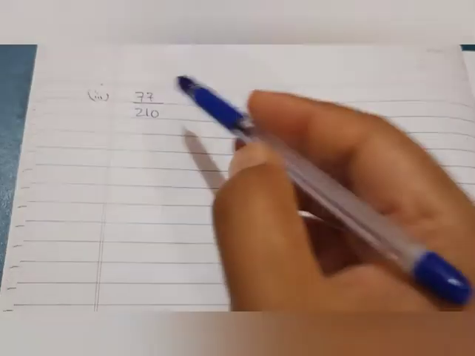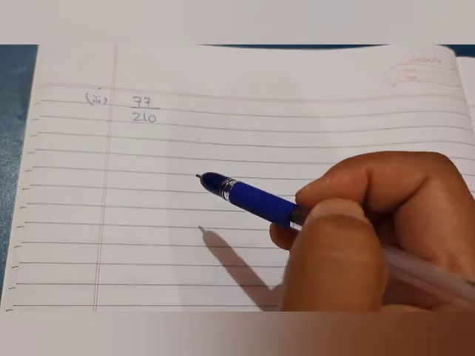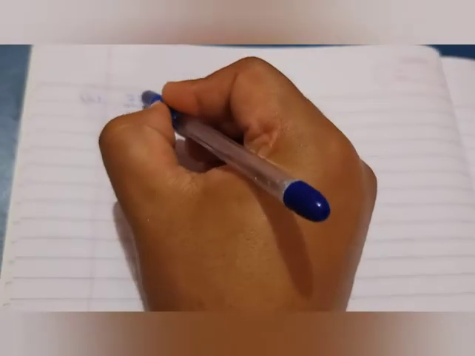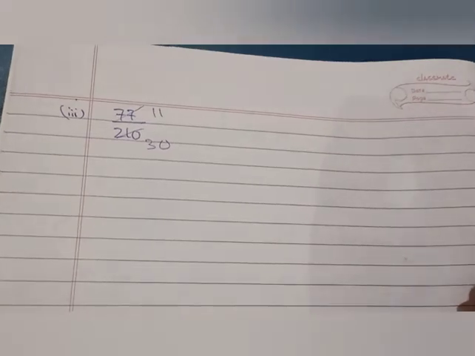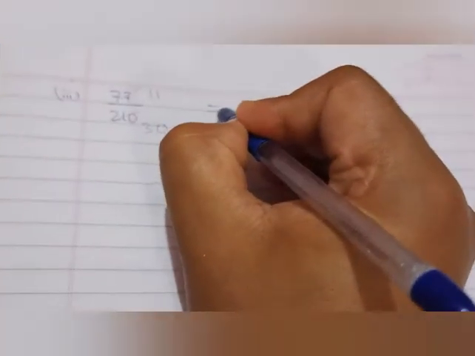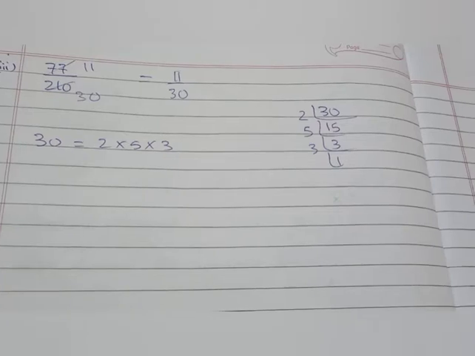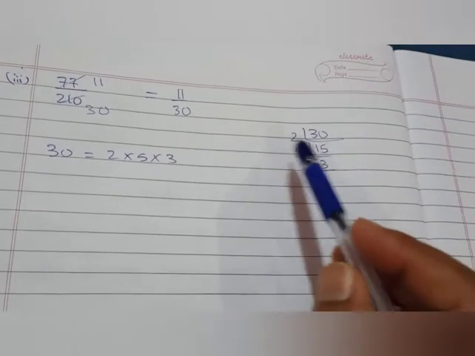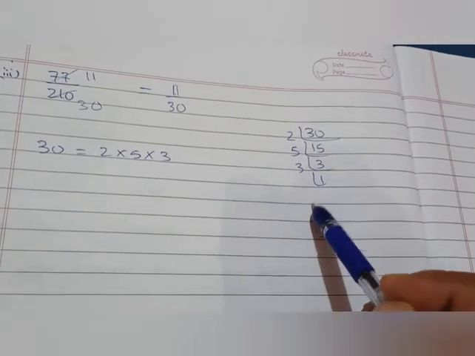The next question, 77 by 210. Here the numerator and denominator can be reduced further. Both of them are divisible by 7, so let's reduce it. 7 11s are 77, 7 3s are 21, 7 0s are 0. So 77 by 210 can be expressed as 11 by 30. Now let's prime factorize 30. So on prime factorizing 30, we'll get 2 into 5 into 3. 2 15s are 30, 5 3s are 15, 3 1s are 3.